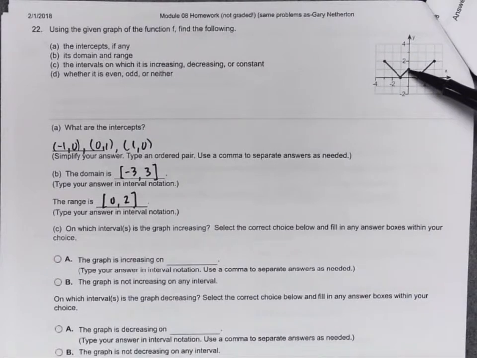But as soon as x gets to 0 and I keep moving to the right, now it's starting to go down again. So now I'm in another part where it's decreasing from x = 0 to x = 1. But then once I get to x = 1, it turns around and starts increasing. So it looks like this graph has 2 intervals where it's decreasing. From -3 to -1 is decreasing, and from 0 to 1 is decreasing. And 2 intervals where it's increasing, from -1 to 0, and from 1 to 3.